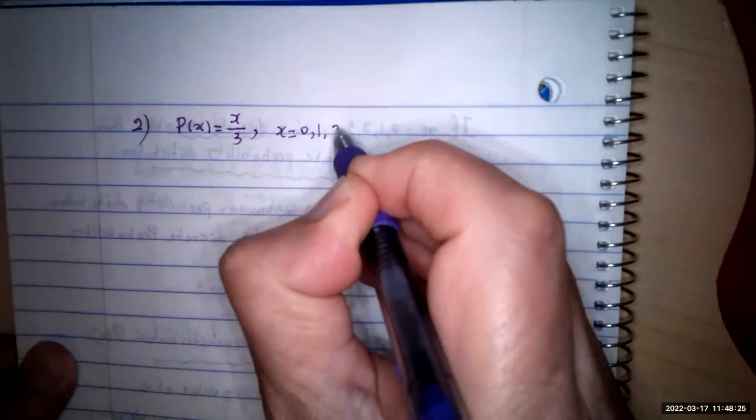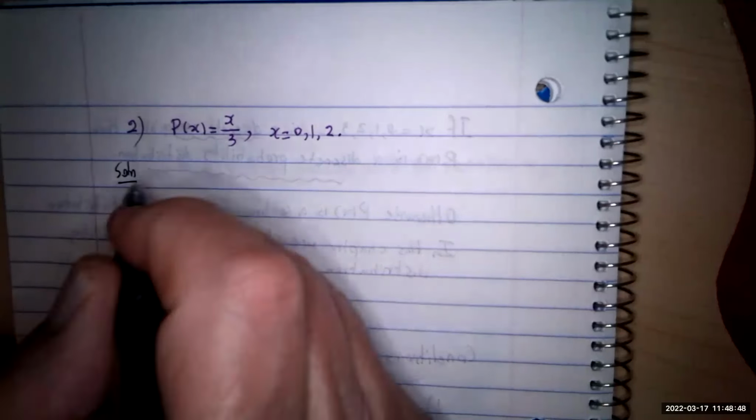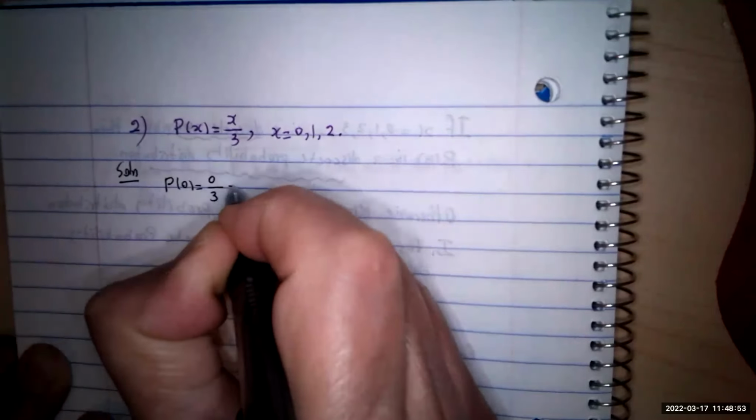You have P(x) equal to x over 3. And you are told that x is 0, 1, and 2. So you have to form the table yourself. Okay, you substitute, you get these numbers first. Solution: you operate x equal to 0, 1, 2, substitute in the formula. So P(0) is going to be 0 over 3, which is 0.